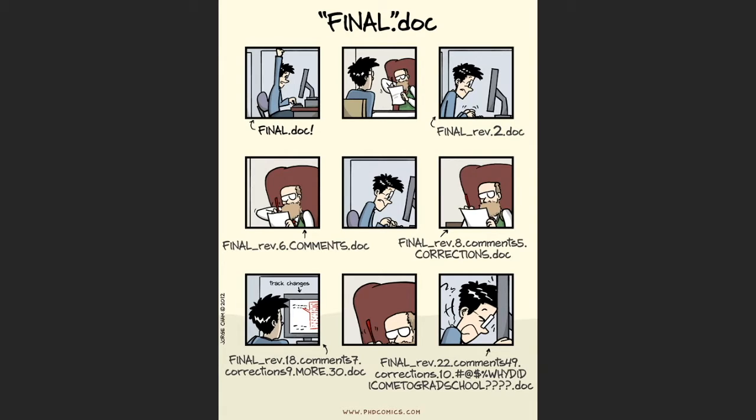So this is why we are learning Git today, because it's quite powerful to have as a version control.